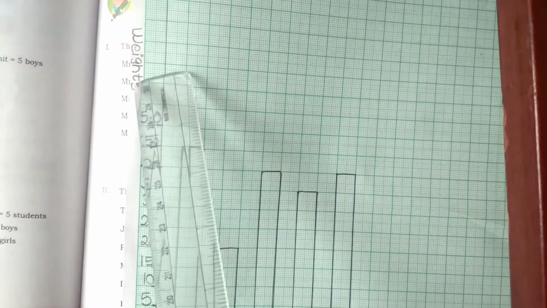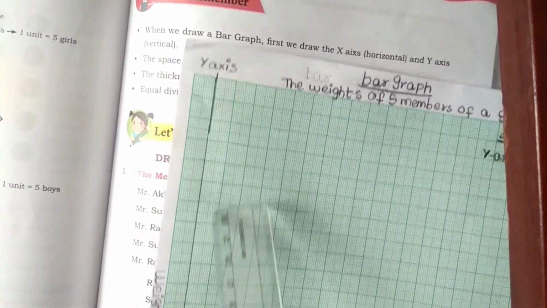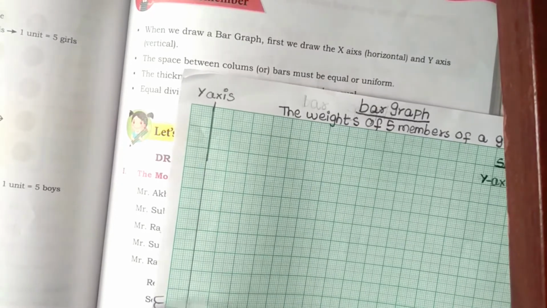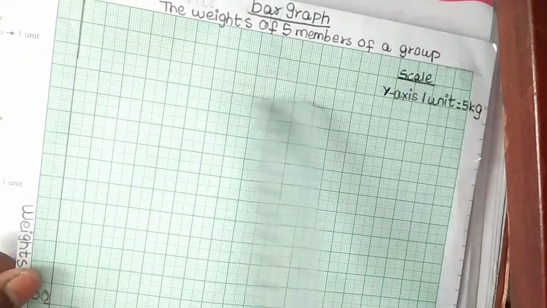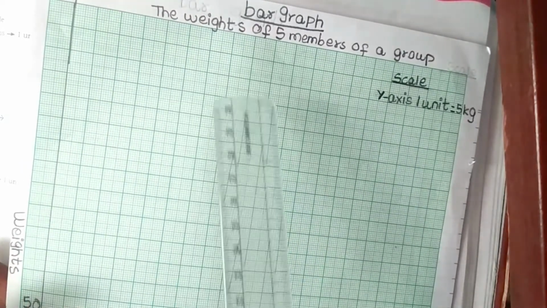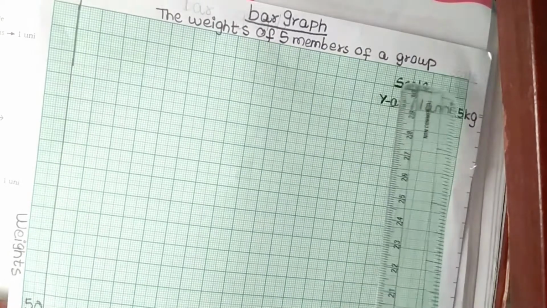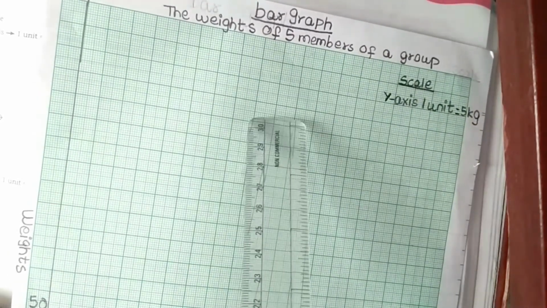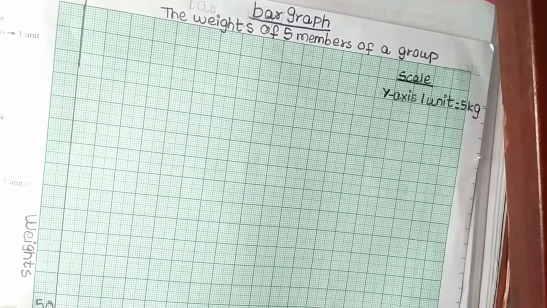This we call the vertical line or the standing line. This y-axis we can say is the vertical or standing line. And this is the name we have to mention. The weights, what we are doing here, the weights of 5 members of a group. So what is this type of graph? This is a bar type of graph.